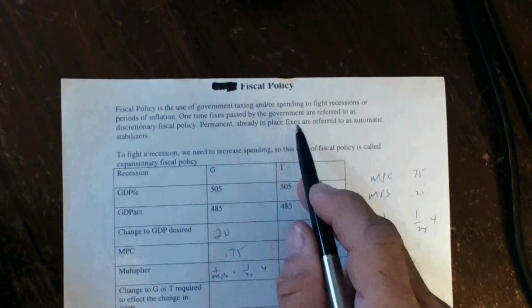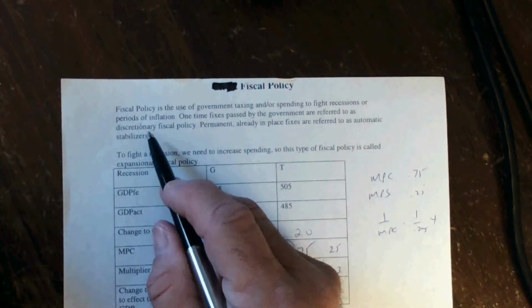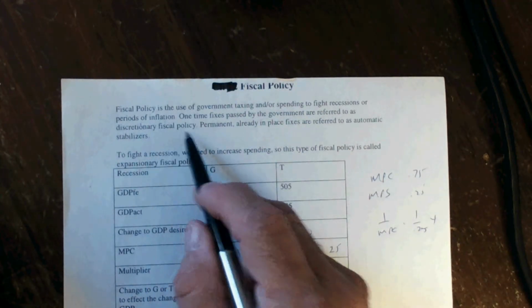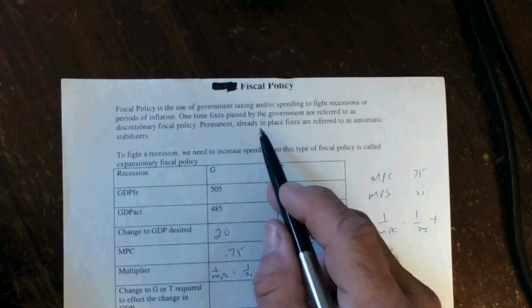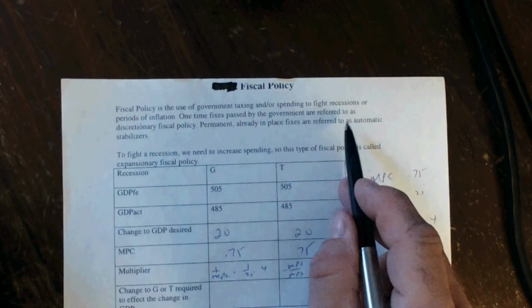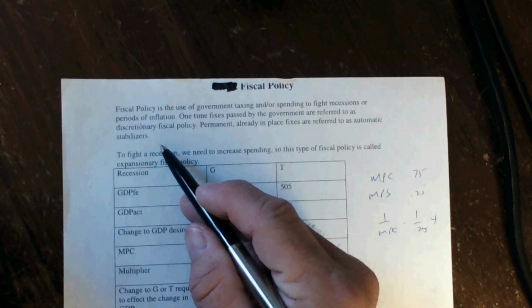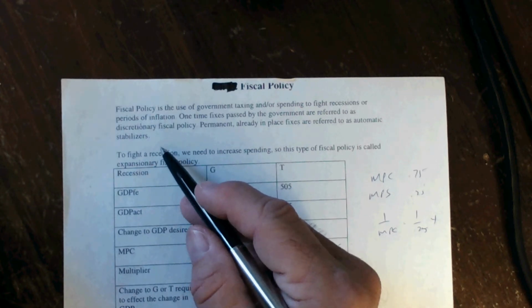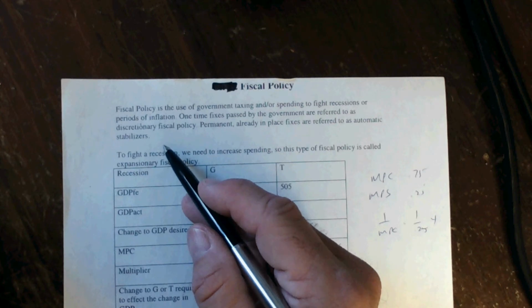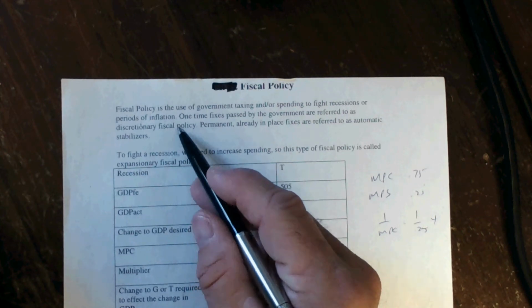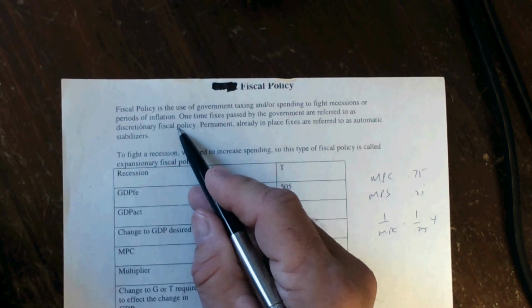One-time fixes passed by the government are referred to as discretionary fiscal policy. And permanent laws that are in place are called automatic stabilizers. During the 2008 recession, President Obama passed legislation specifically aimed at ending that particular recession. The money was spent, and then the program was over. It was a one-time piece of legislation to fix a one-time problem.